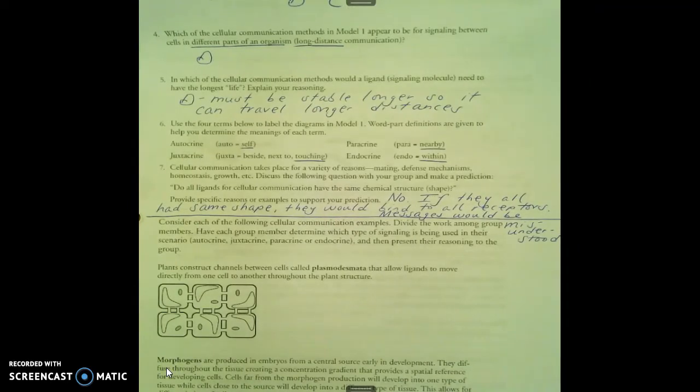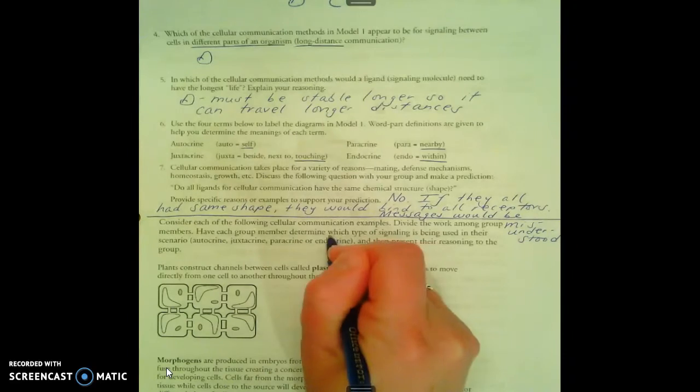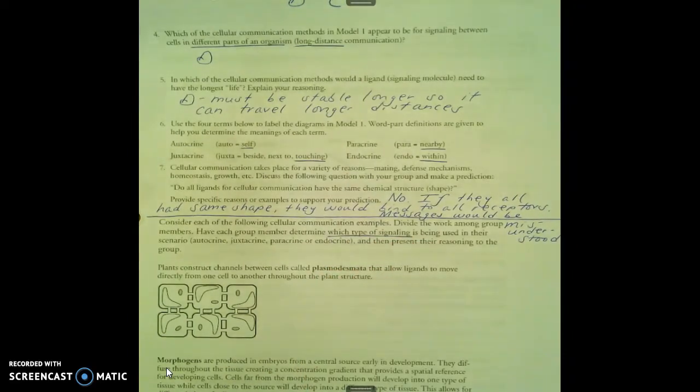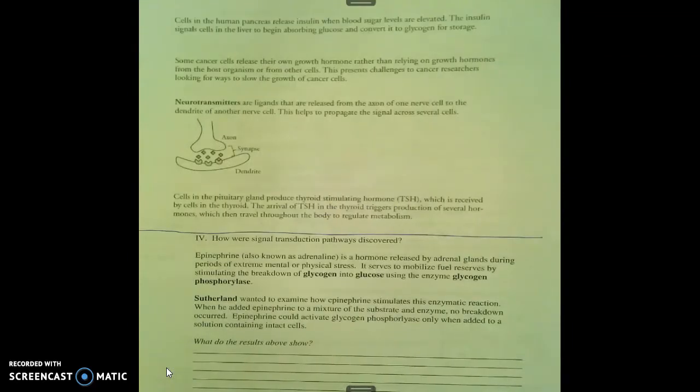Now, to see if we truly understand these different types of signaling, I want you to read through the following examples of cell communication and determine which type of signaling, autocrine, juxtacrine, paracrine, or endocrine, each example or scenario is trying to describe. Please pause and continue on each of these examples. You'll want to continue up until the Roman numeral 4.